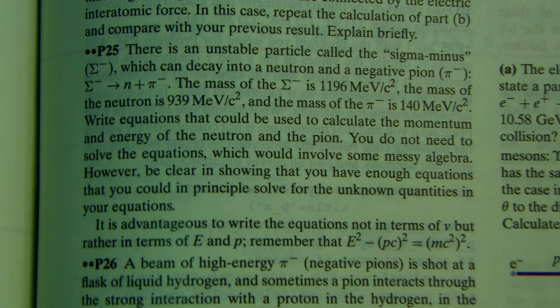You do not need to solve the equations, which would involve some messy algebra. However, be clear in showing that you have enough equations that you could, in principle, solve for the unknown quantities in your equations. It's advantageous to write the equations not in terms of V, but rather in terms of E and P. Remember, E squared minus (PC) quantity squared is equal to (MC squared) quantity squared.